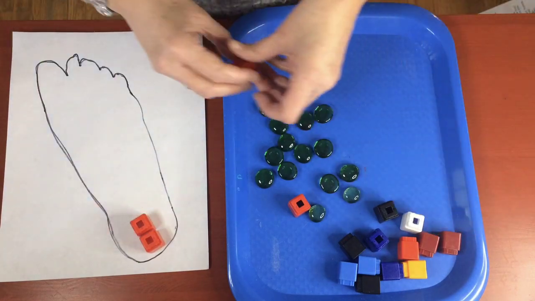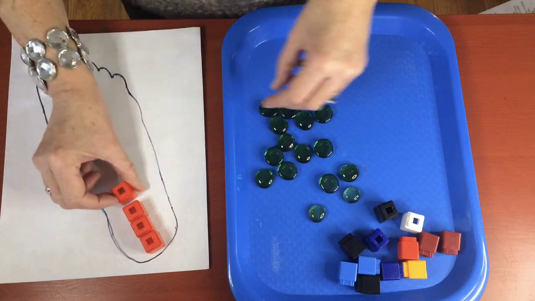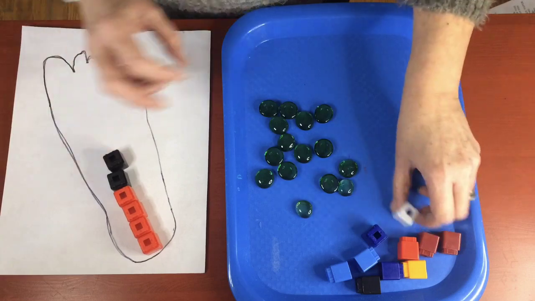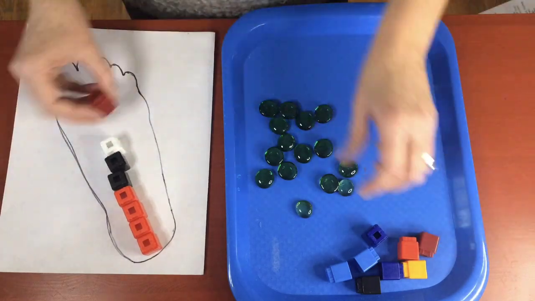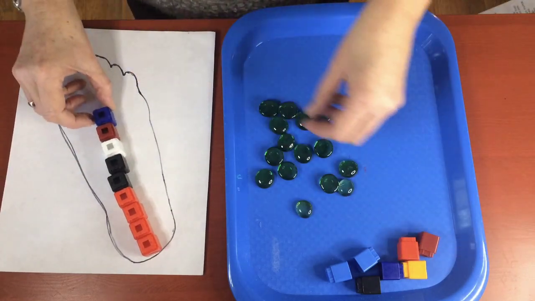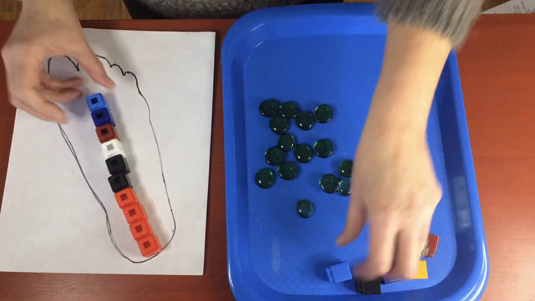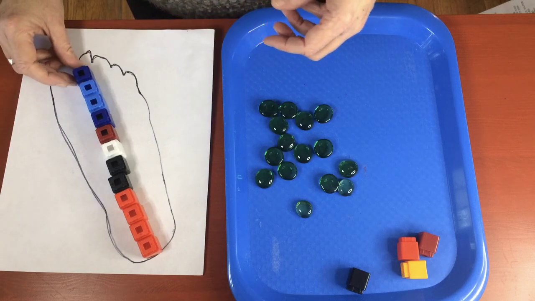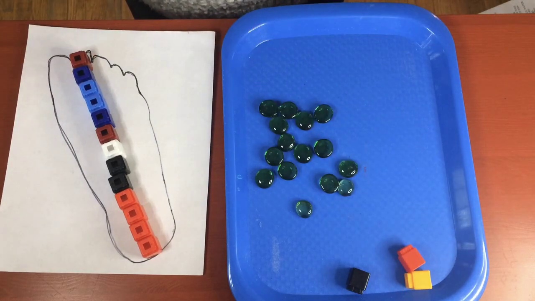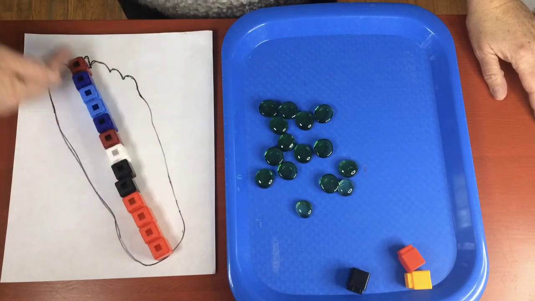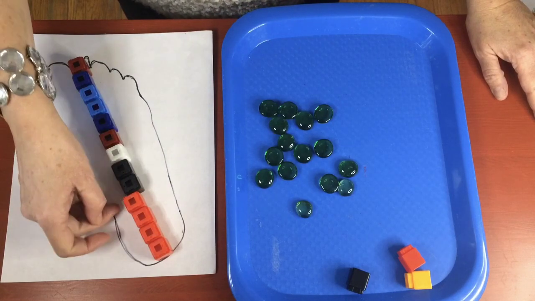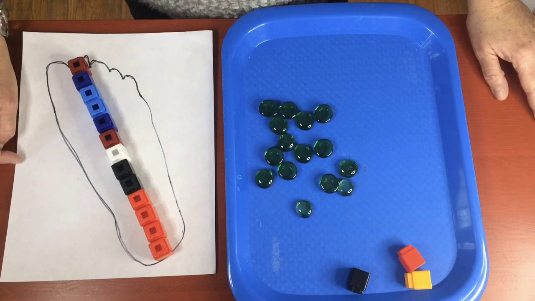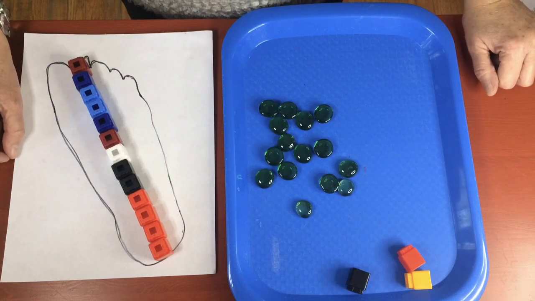1, 2, 3, 4. Oh, I don't think so. 5, 6, 7, 8, 9, 10, 11. I was close. 12, 13. So I'm 13 cubes in length. That's how long my foot is. So I want you to have fun measuring your feet and some animal tracks.